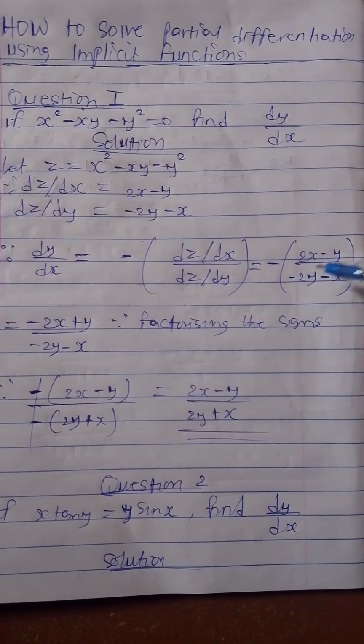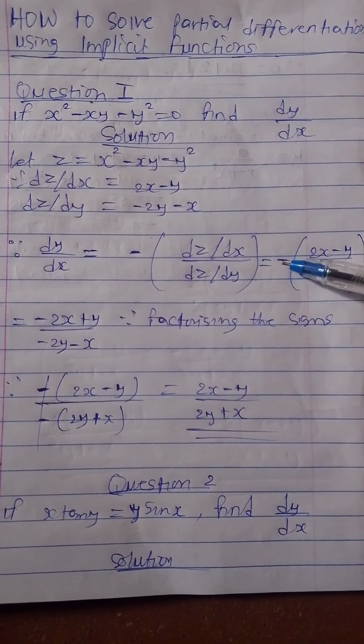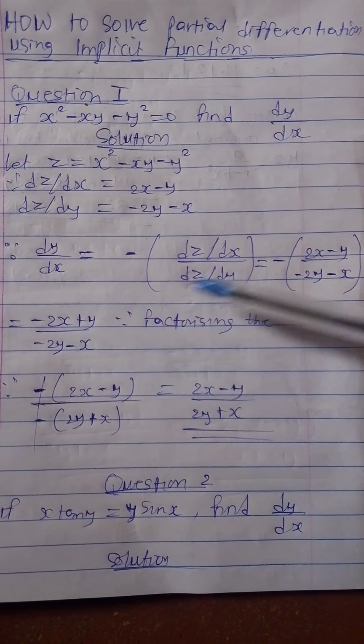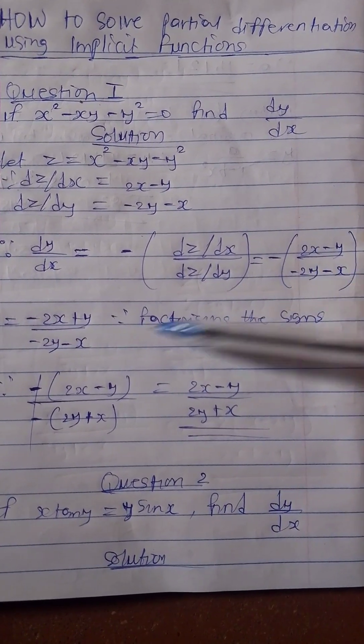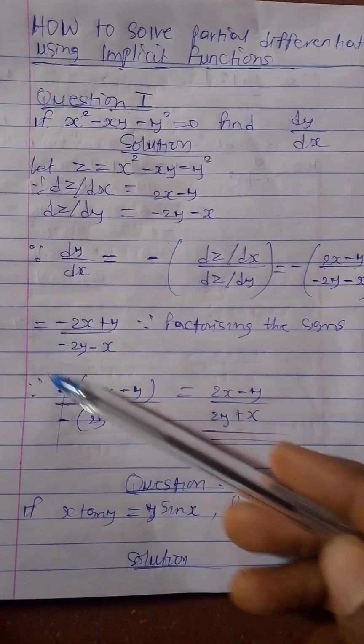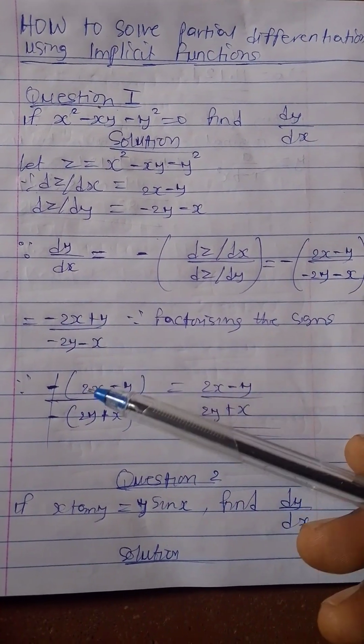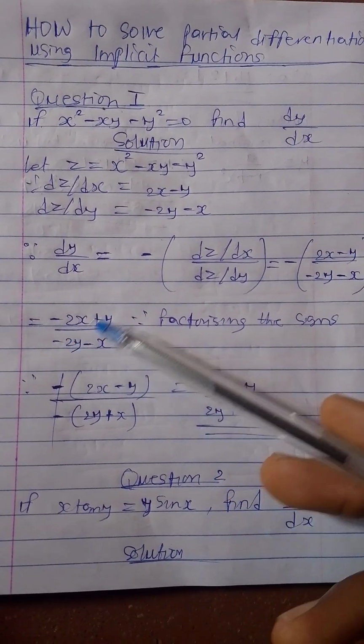Now if I open this bracket, minus times 2x is minus 2x, minus times minus y gives plus y, all over minus 2y minus x. We can still factorize the signs.